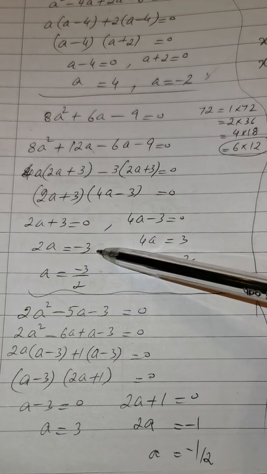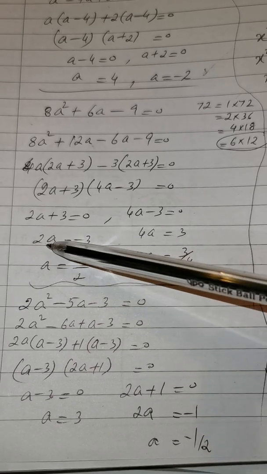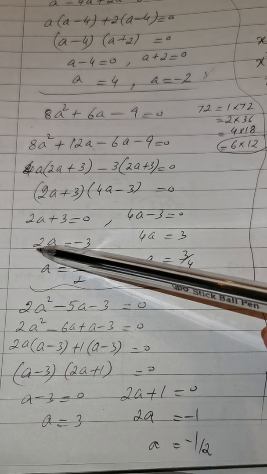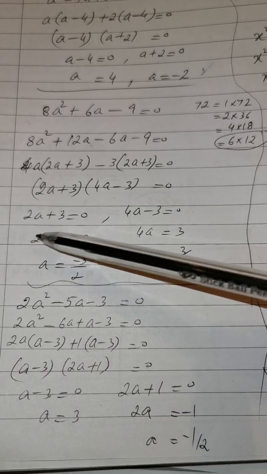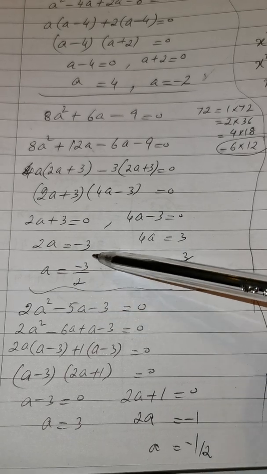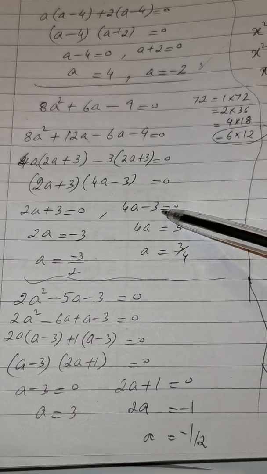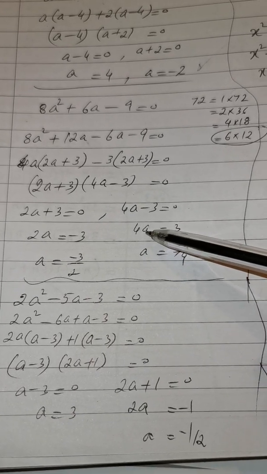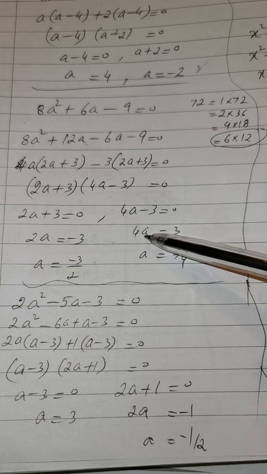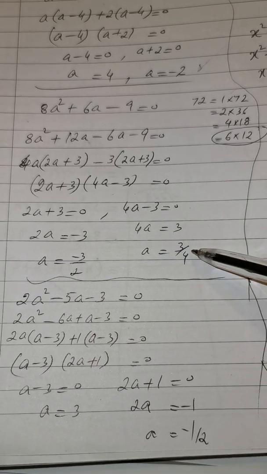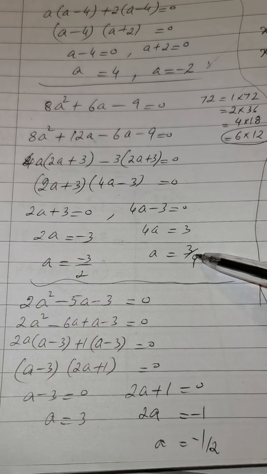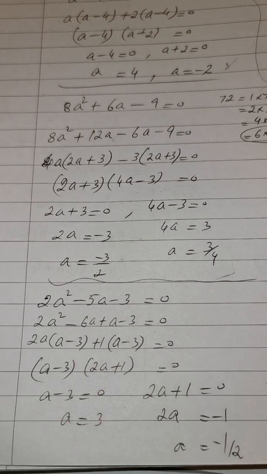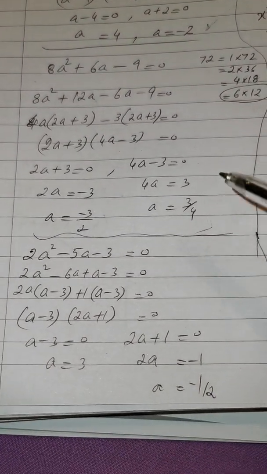Then this 3 will go to this side, it will change sign to -3. You have to find the value of a. So whatever is multiplying a by 2, that will divide here. So a will become -3 by 2. The procedure is the same here. 3 will go to the right hand side. This 4 is multiplying with a. I need the value of a, so I will divide by 4 on the other side, right? This is the simplification method we have done previously, to simplify the terms.